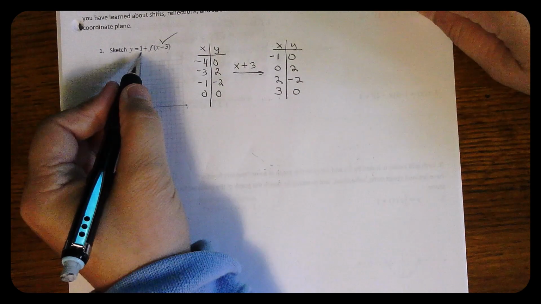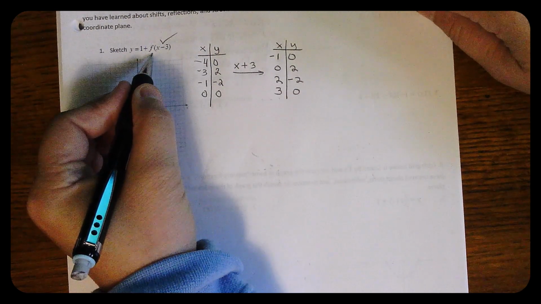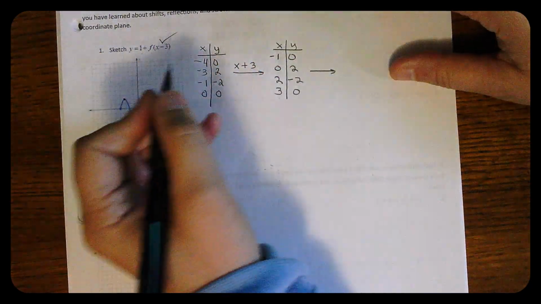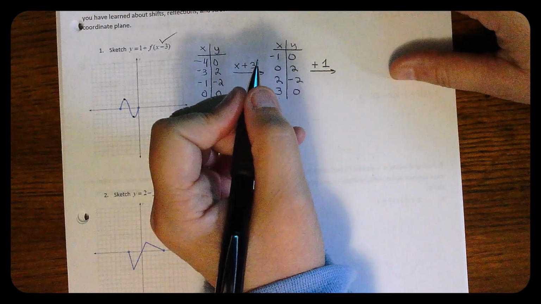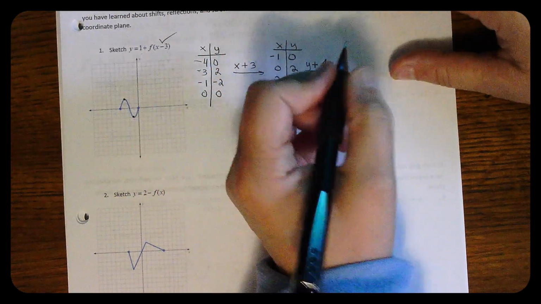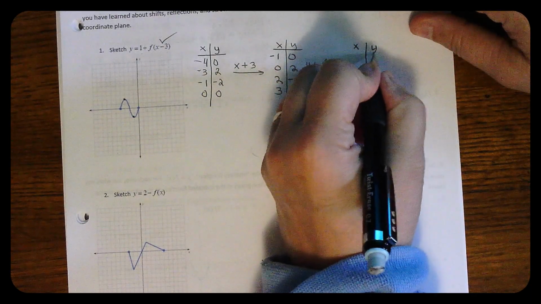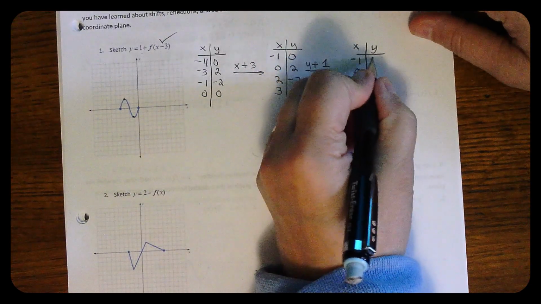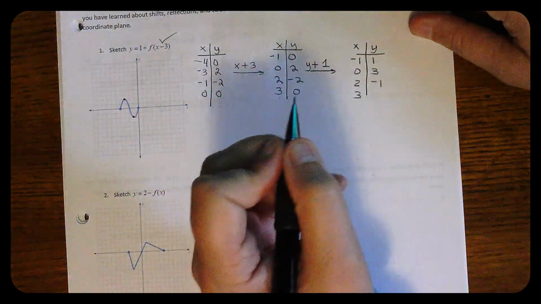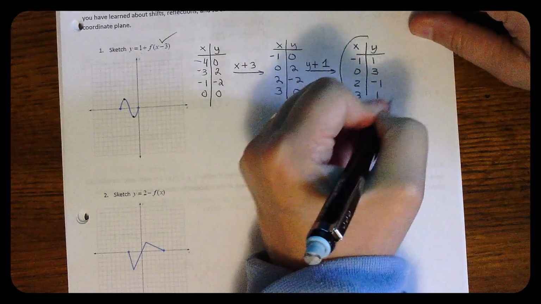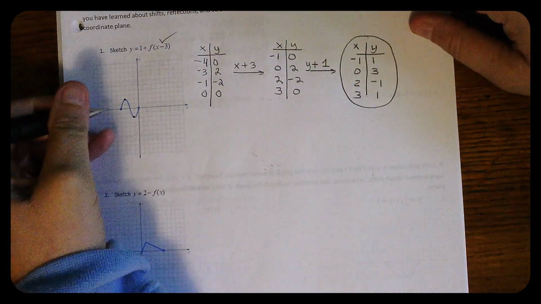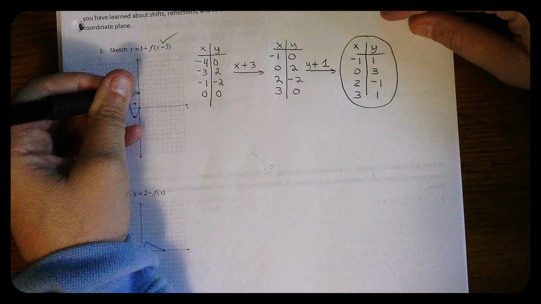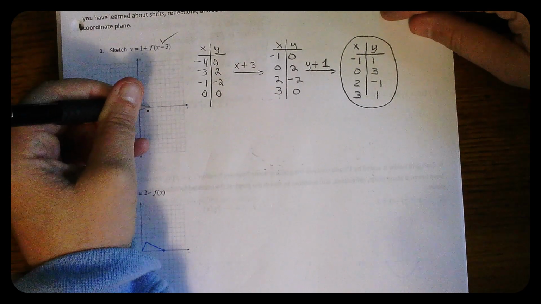The next thing that's happened is you have a 1 being added outside the function. So remember, that's outside, so that's going to affect the y's. And they play nice, so you're going to just add 1 to the y's. So y plus 1. My new ordered pairs, the x's don't change now, and I'm going to add 1 to the y's. Then that's it. Those are the ordered pairs you would go and graph. So -1, 1, 0, 3, 2, -1, and 3, 1 are my new points.